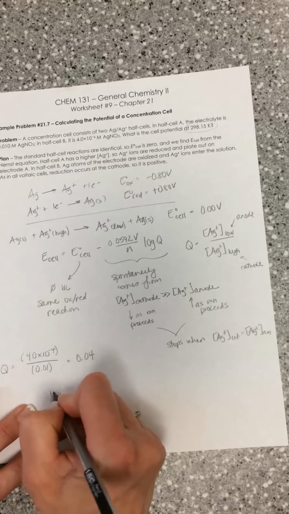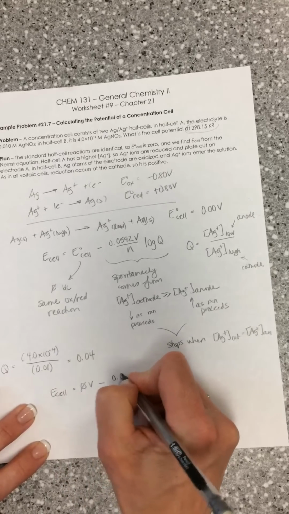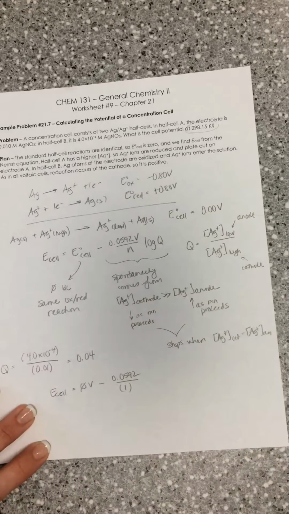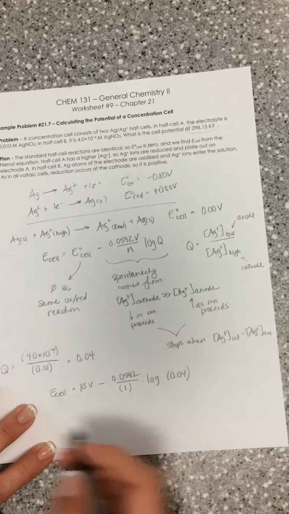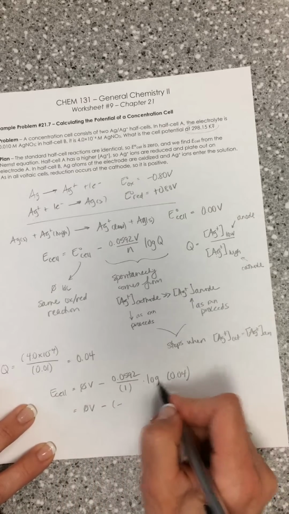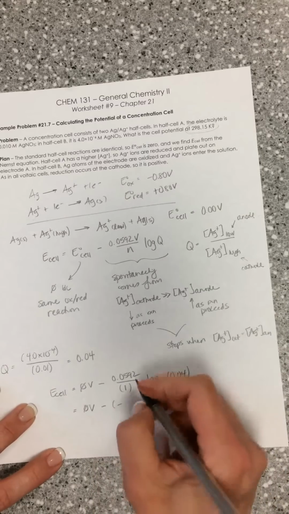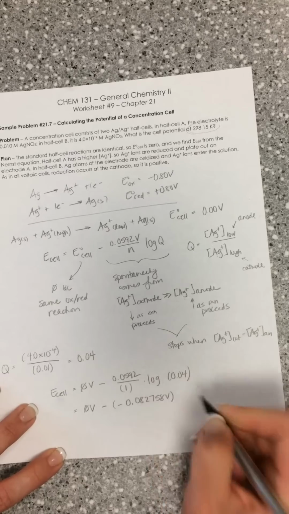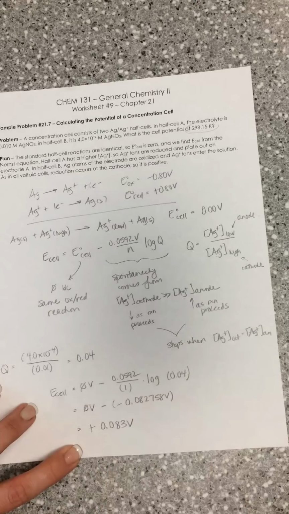So in this case, Ecell is equal to 0 minus 0.0592. There's 1 electron that's transferred back and forth in this redox chemistry, times the log of 0.04. So we're going to have 0 volts minus, and because this number is less than 1, the log of a number less than 1 is negative. So we have a negative here, 0.082758. So we end up with positive 0.083 volts.